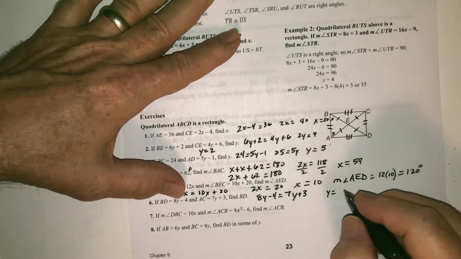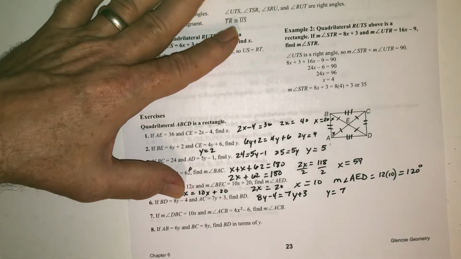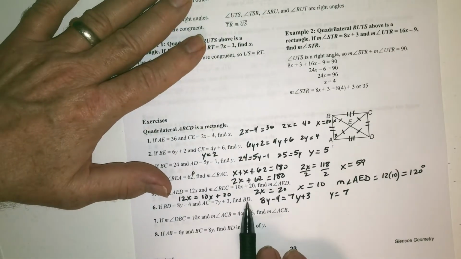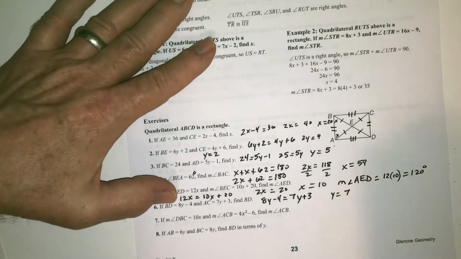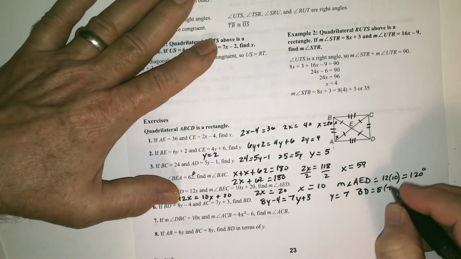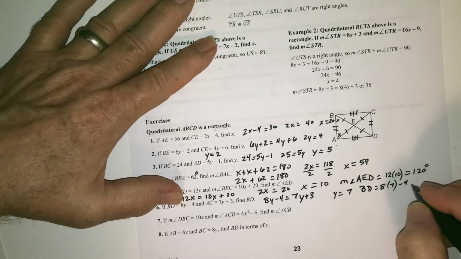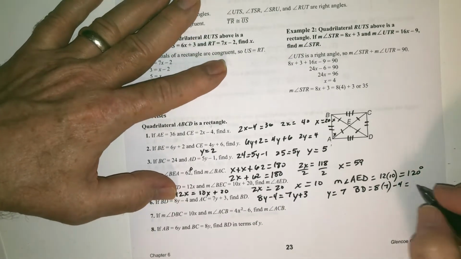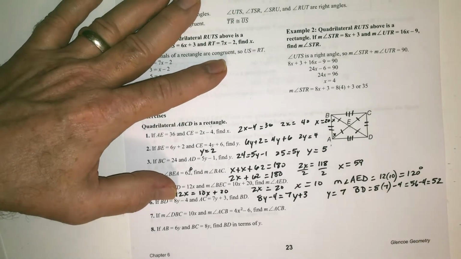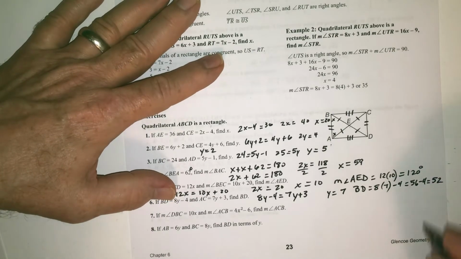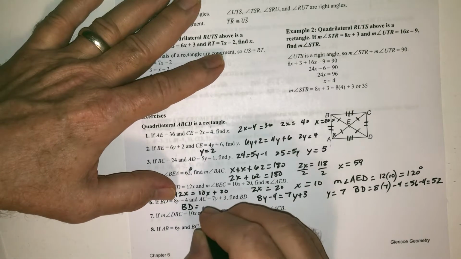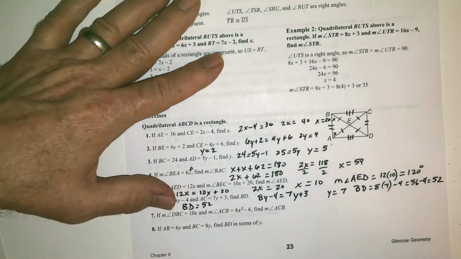Add 4 on each side gives us 7, so y is equal to 7. Now, it did not want us to find y. It wants us to find BD. Well, BD is equal to 8 times that y value decreased by 4. And 7 times 8 is 56, and 56 decreased by 4 is 52. So there's BD. BD equals 52. So you could write that down right here. BD equals 52.